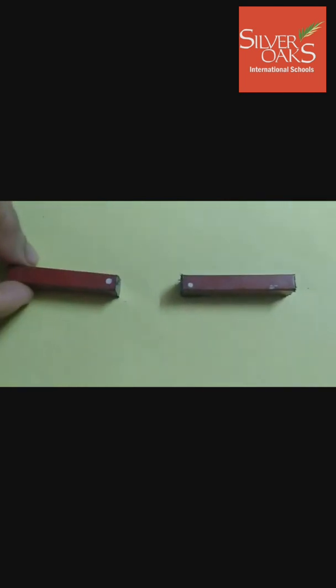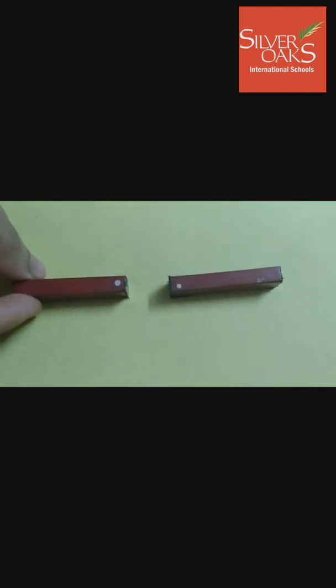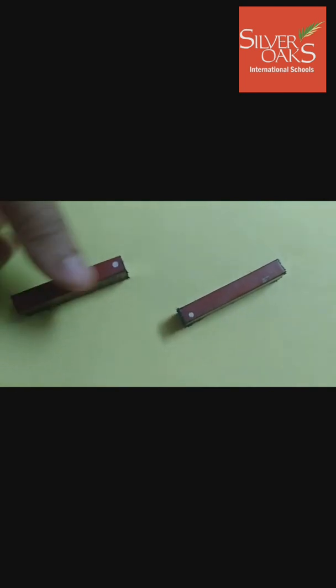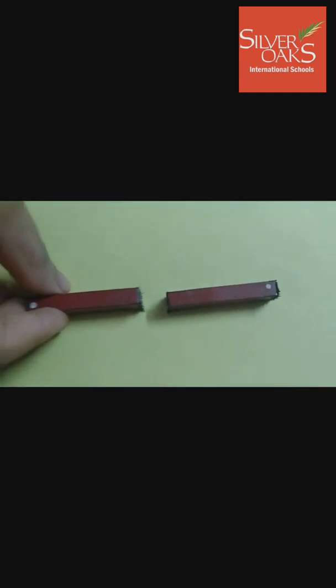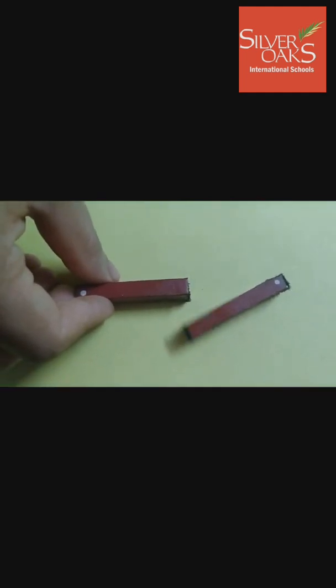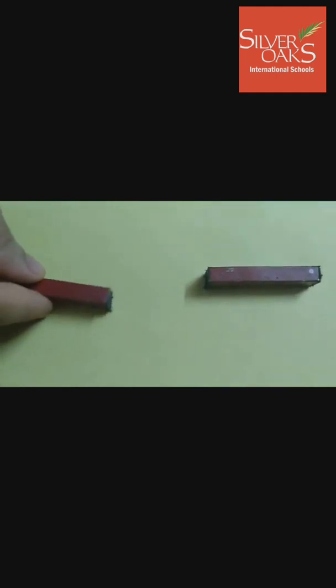When north pole of one bar magnet is facing the north pole of another bar magnet, or south pole of one bar magnet is facing the south pole of another bar magnet, they repel each other. Opposite poles attract each other, whereas repulsion takes place with the same poles.